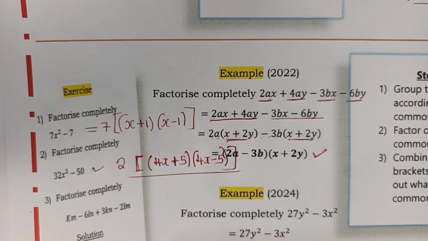Others, any answer that is coming out? What answer are you getting? Others? Okay, I think people are facing difficulties on this one. So this one must be done. Remember what we did, factorized by grouping.